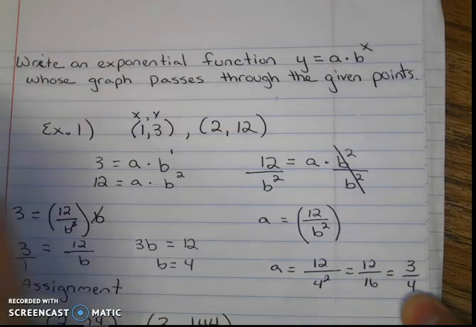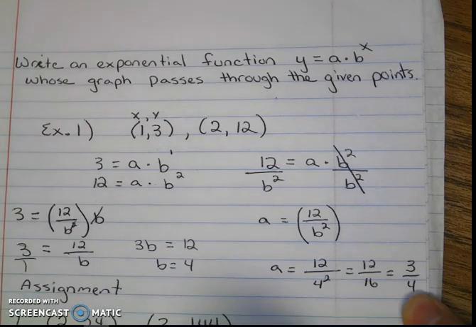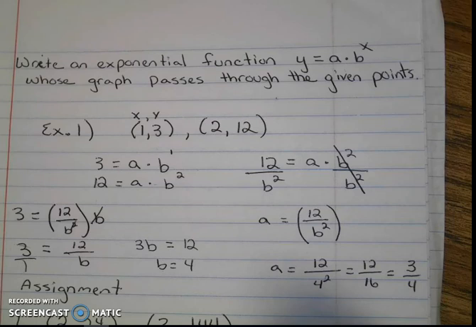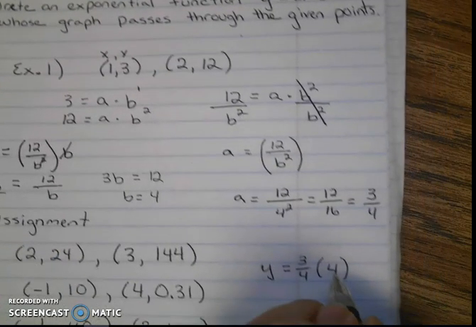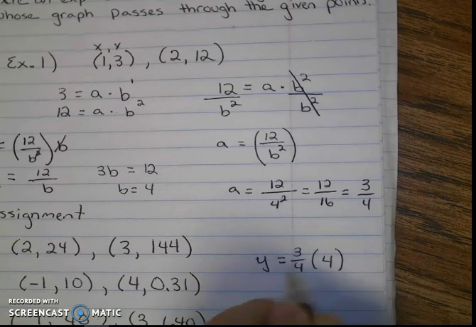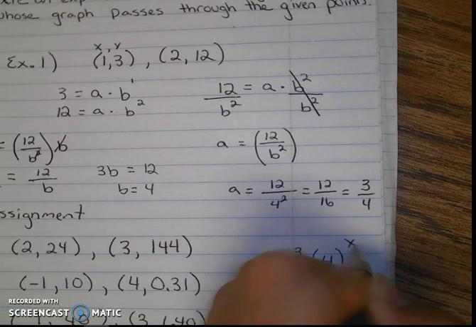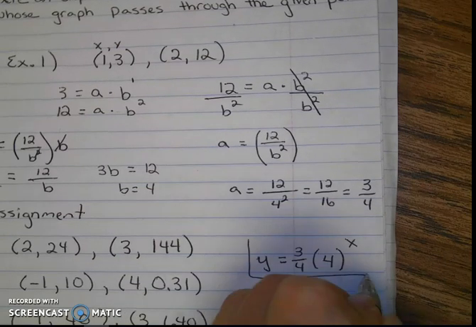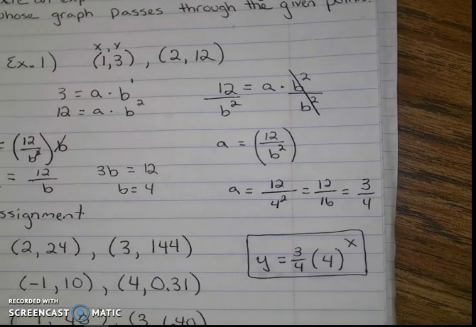So our equation is going to be y equals 3/4. So we have a vertical compression times our base, which tells us that we have a growth. Excuse me, sorry about that. Vertical compression, or a value, it's less than 1, greater than 0. It's a growth to the x power. And there is our function.